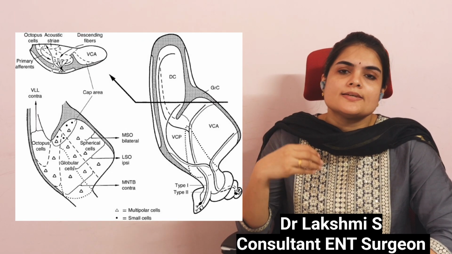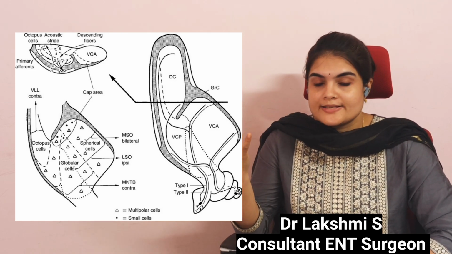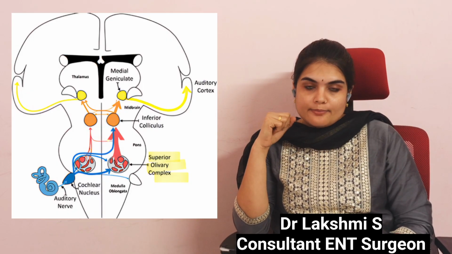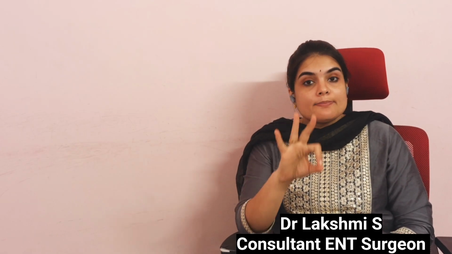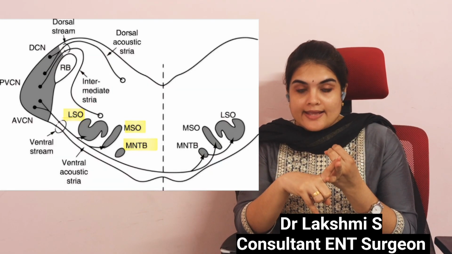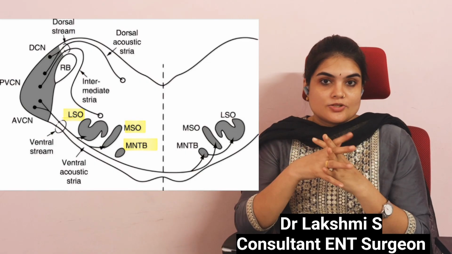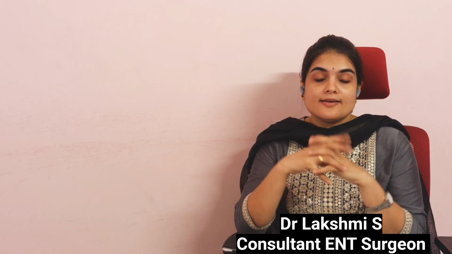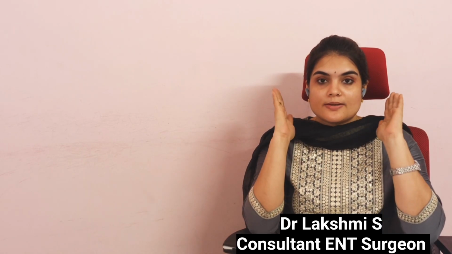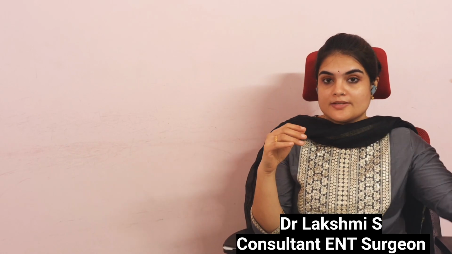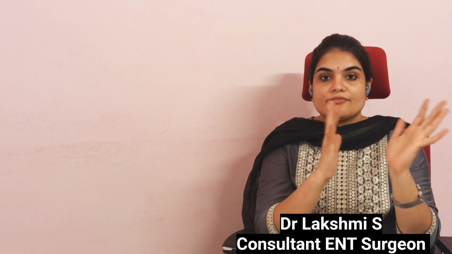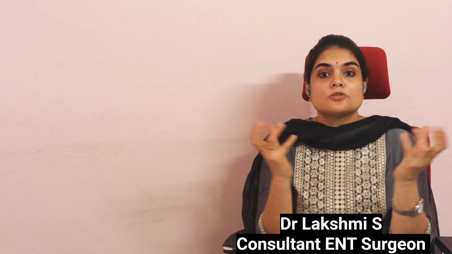From the cochlear nucleus, it comes into the superior olivary complex. The superior olivary complex is located in the brainstem, close to the trapezoid body, and contains three primary auditory nuclei: the medial superior olivary nucleus, the lateral superior olivary nucleus, and the medial nucleus of the trapezoid body. This helps in identification and localization of the sound. That is, it identifies the time difference and sound pressure difference between both ears. If you're hearing a sound from this side, this side will hear it faster than the opposite side. That time difference is what the olivary nucleus identifies, and it helps to localize the sound.